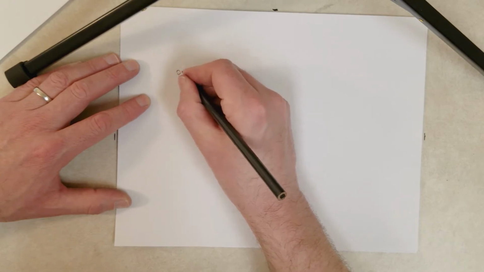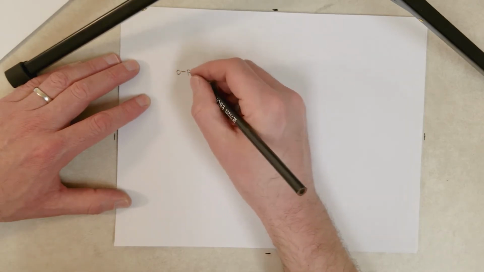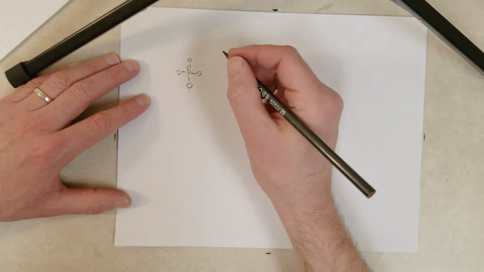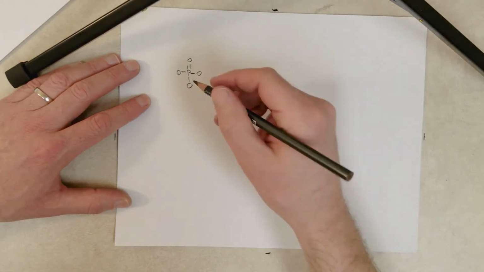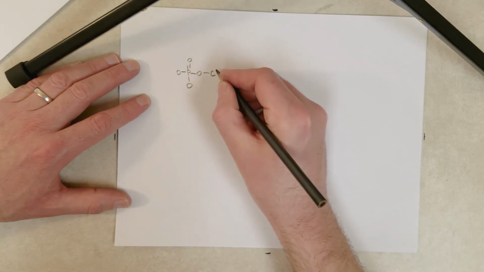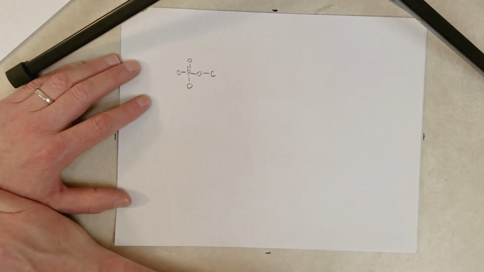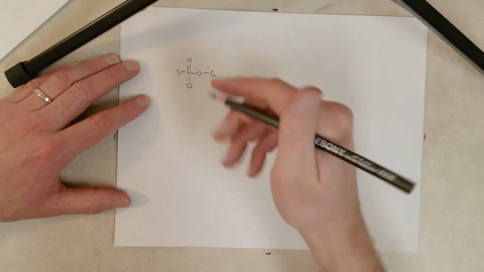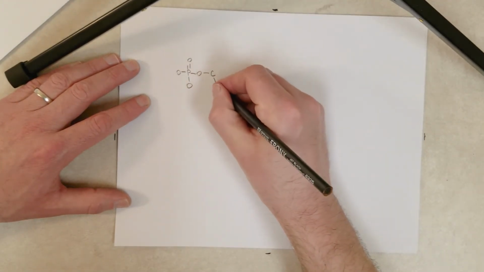So I'm going to start with a phosphate group. And when I'm diagramming a nucleotide, I'm always starting with a phosphate group on the 5' end. And what do I mean when I say 5' end? I mean that 5' carbon of the 5-carbon sugar, right?